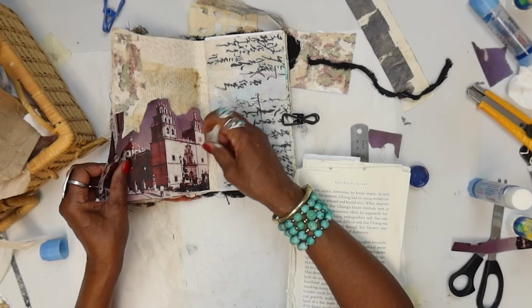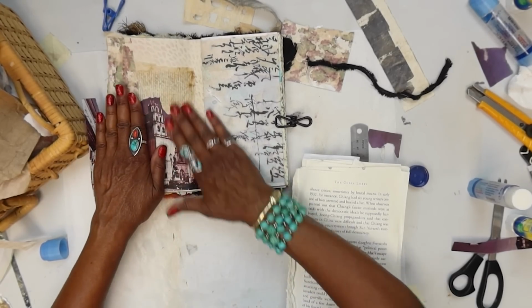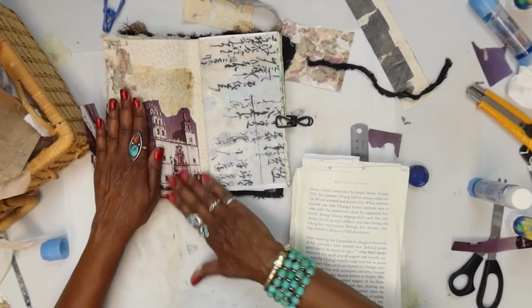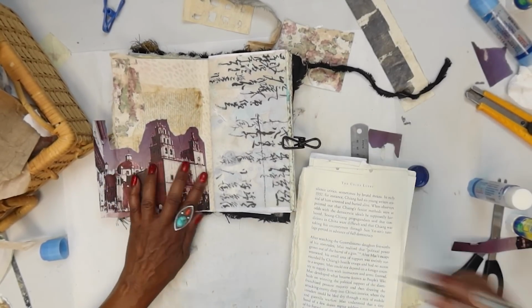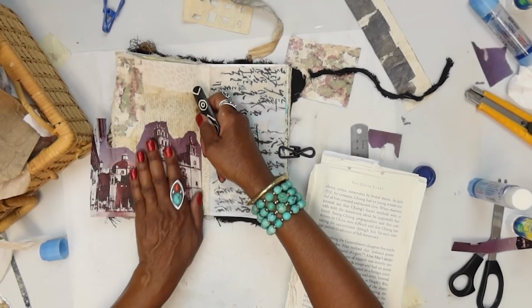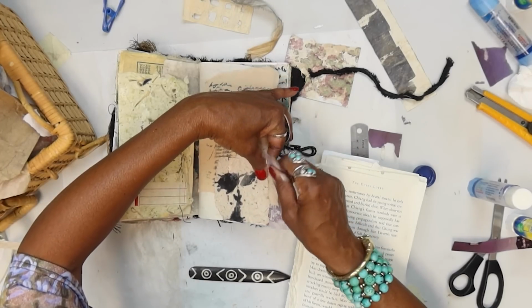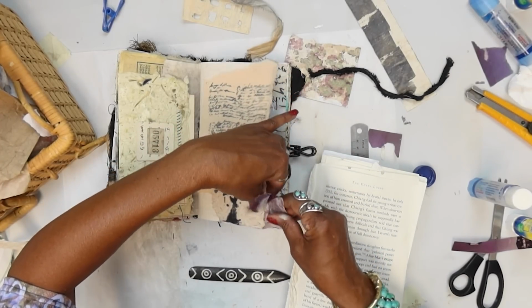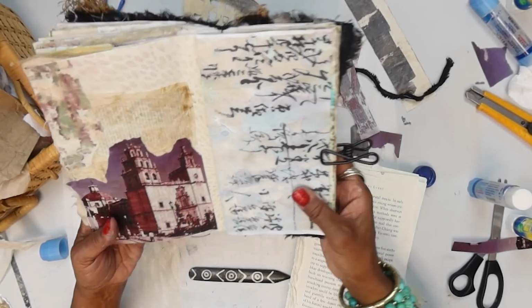I want to get a good portion of that dome. This looks good. Okay, that looks good. See?